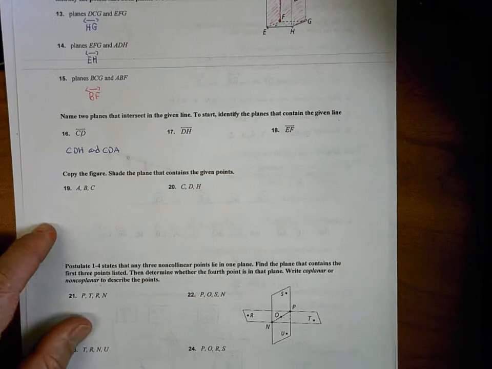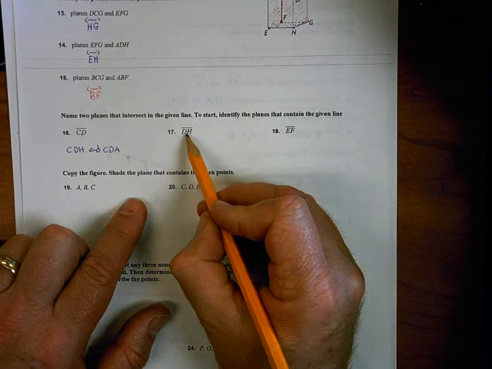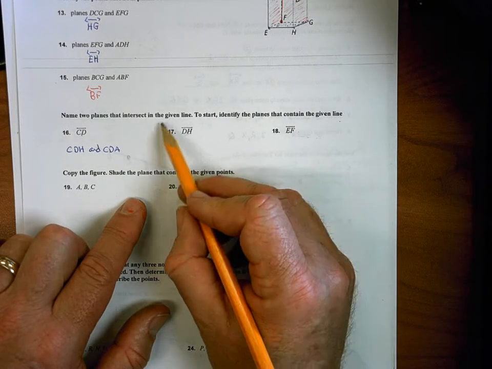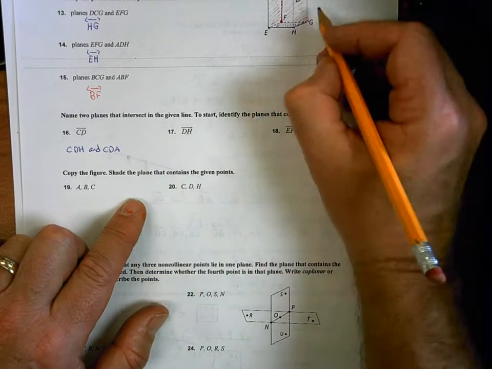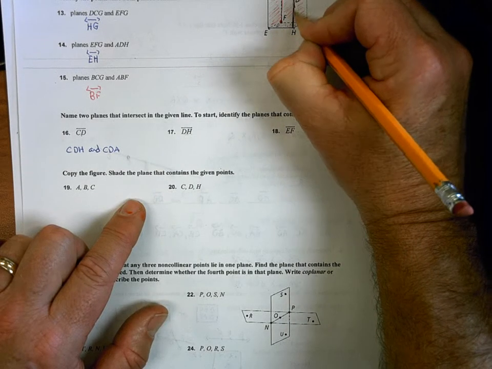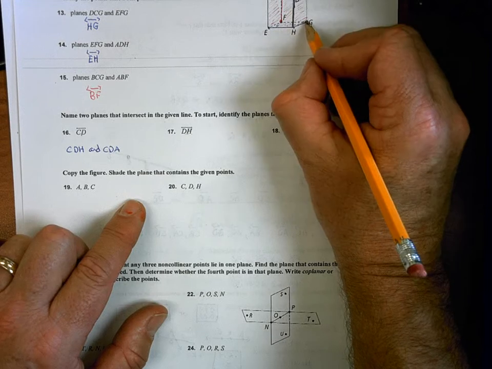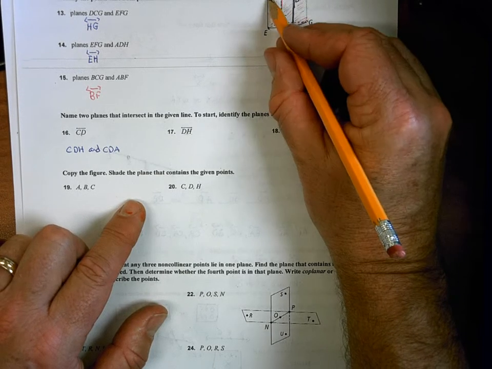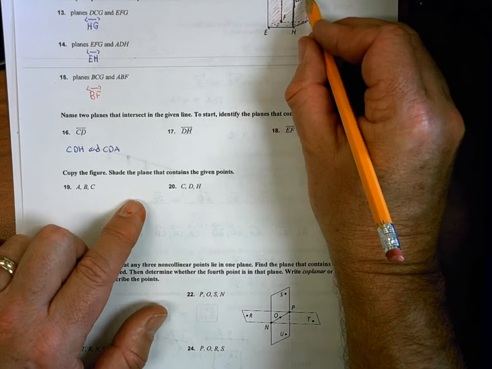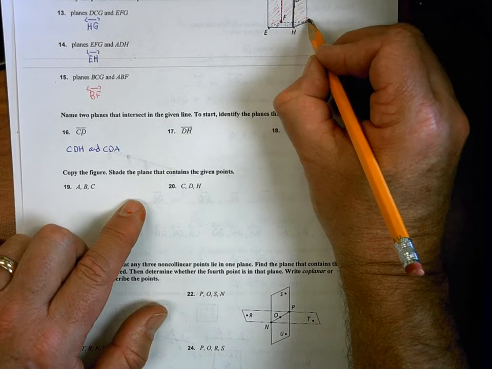Okay, number 17, I'll use pencil for this one so we can see it. So what two planes intersect at line DH? So here's D, there's H, I color that in. So I'm looking for what two planes intersect that line. Well, it's this plane right here and the plane in the front. So how do I name this plane? D, H, and then a third letter. I could use G or C.